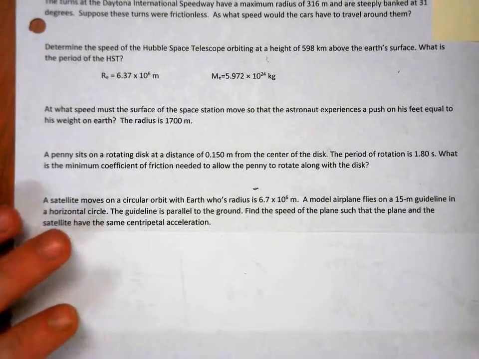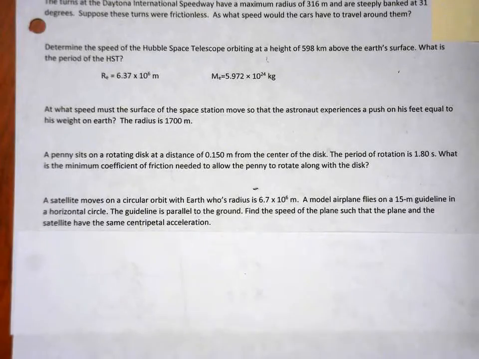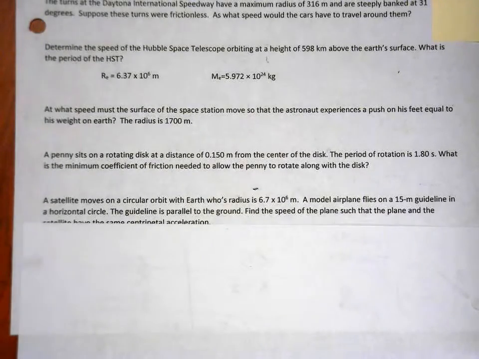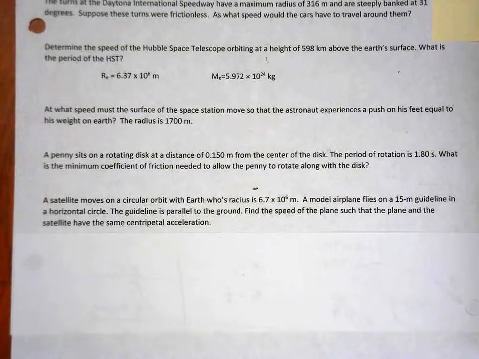A satellite moves on a circular orbit with Earth, whose radius is 6.7 times 10 to the 6th meters. A model airplane flies on a 15-meter guideline in a horizontal circle. The guideline is parallel to the ground. Find the speed of the plane such that the plane and the satellite have the same centripetal acceleration.